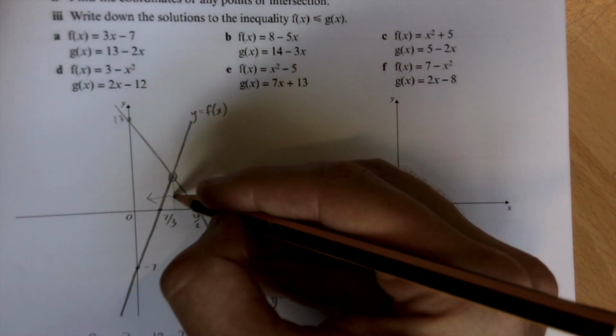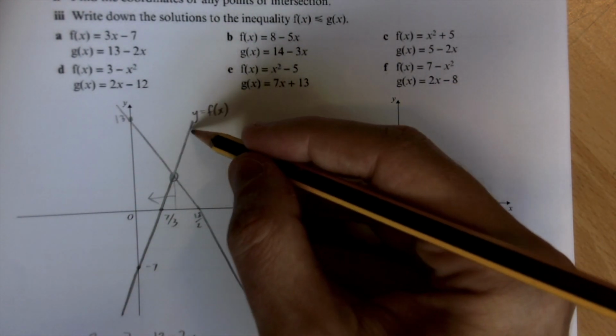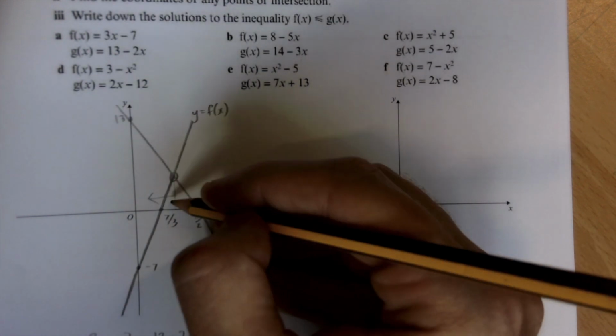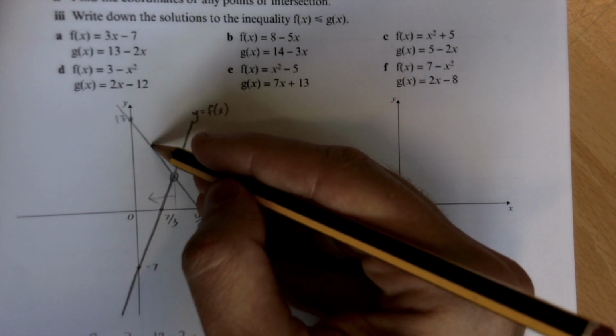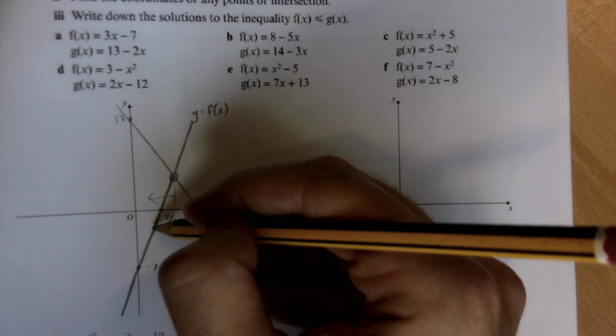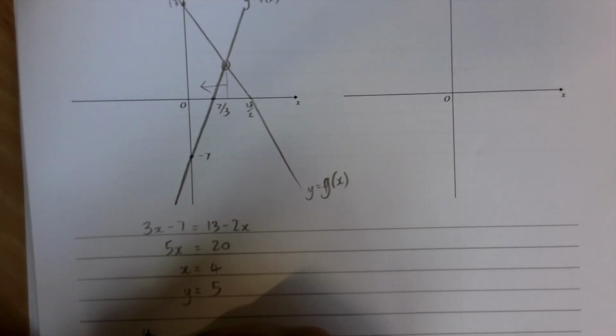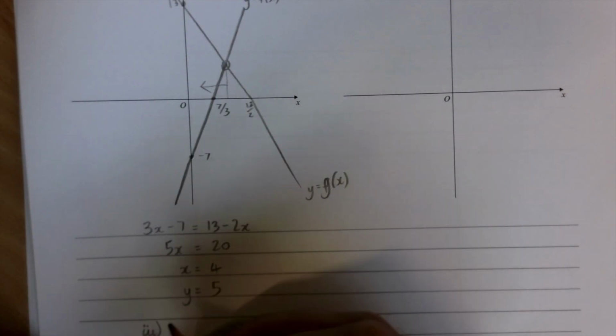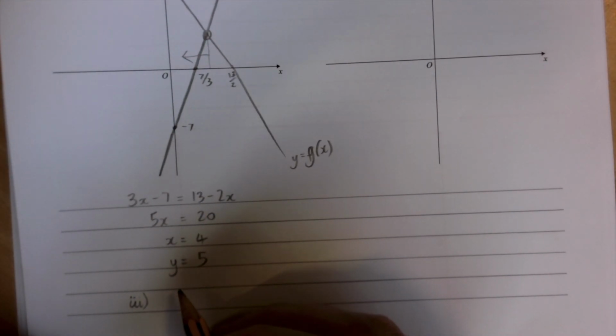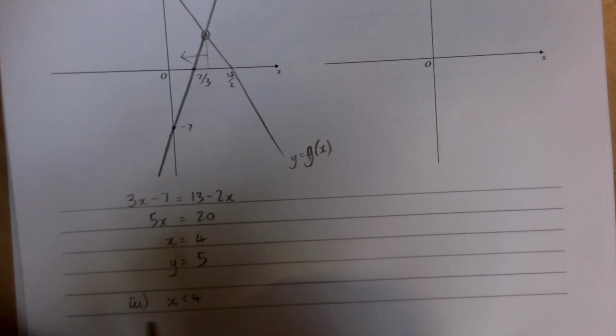If you go right, then f of x is above g of x, and if you go to the left of that intersection, g of x is above f of x. So the solution, you don't have to do any more working out other than looking at the graph. The solution to that inequality would be x is less than 4.